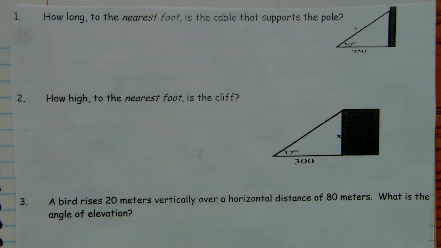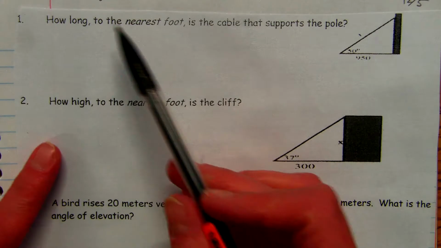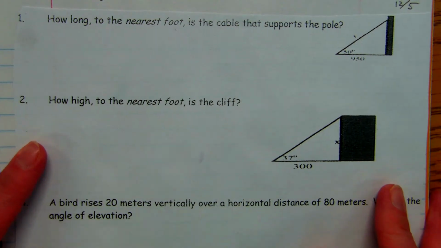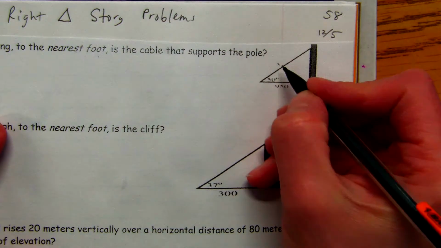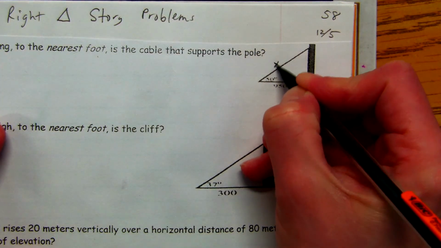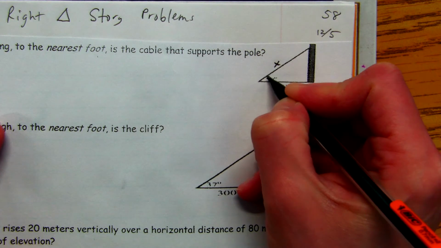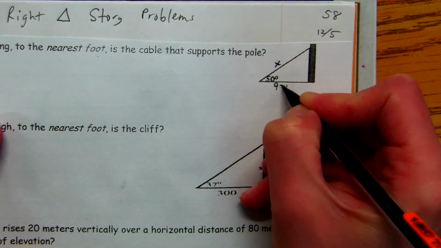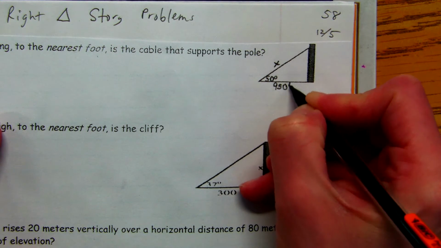Right, here we go. So we're going to do a review of some story problems using our trig ratios, sine, cosine, and tangent. On the first problem, it says how long to the nearest foot is the cable that supports the pole? This didn't copy very well, so this is supposed to be x, this is supposed to be 50 degrees, and this is supposed to be 950 with a little foot mark.